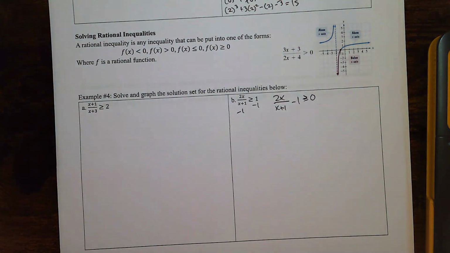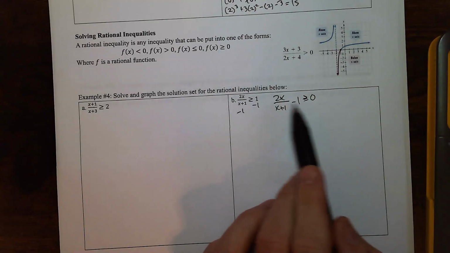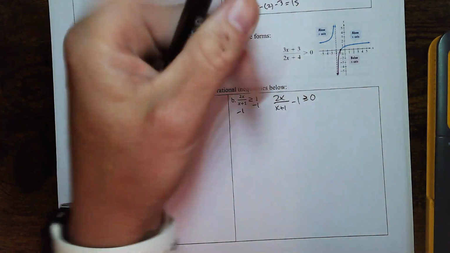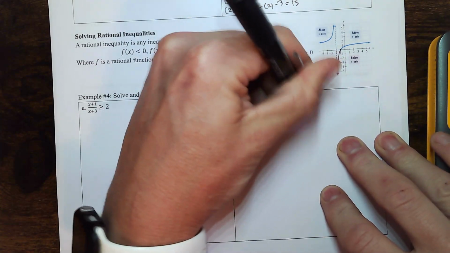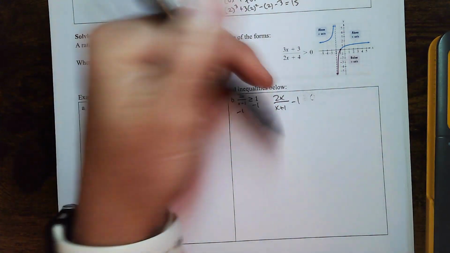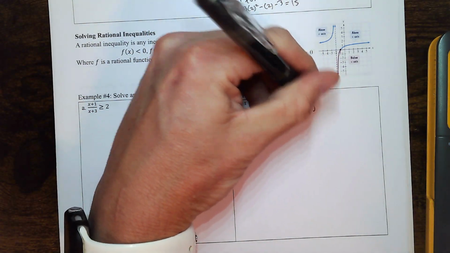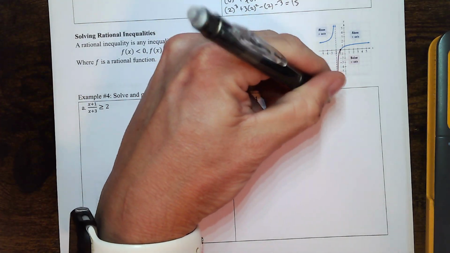Now, the next thing you need to do is get a common denominator here, because you need to have like terms so you can subtract this. So what does this denominator need? I'm going to erase this here because I need more room. What does this denominator need that this one has? An x plus 1. So you're going to multiply the top and bottom here by x plus 1. Okay, and that's greater than or equal to 0.